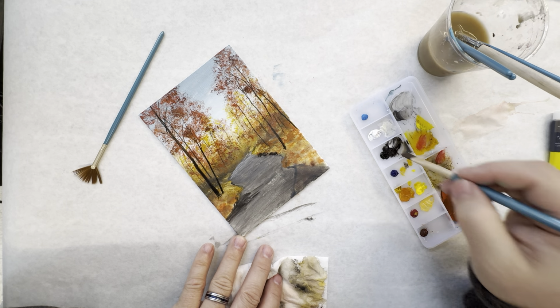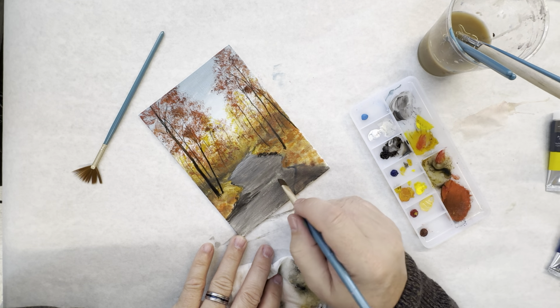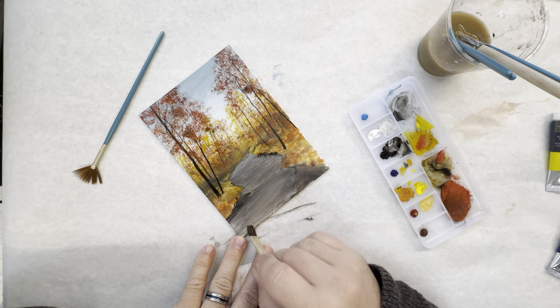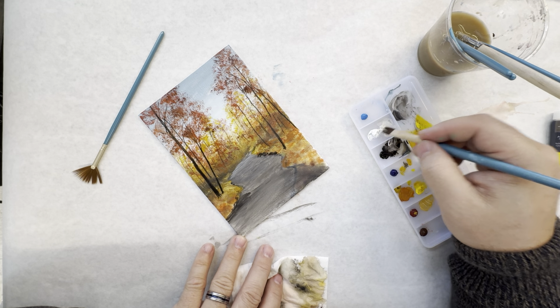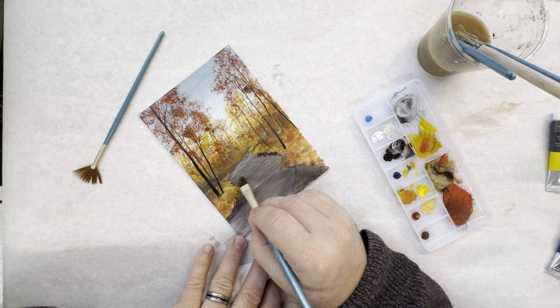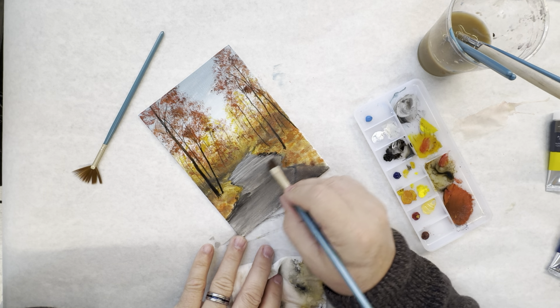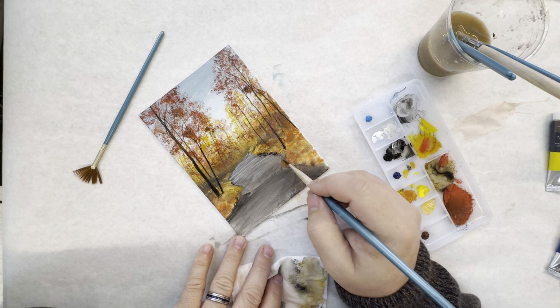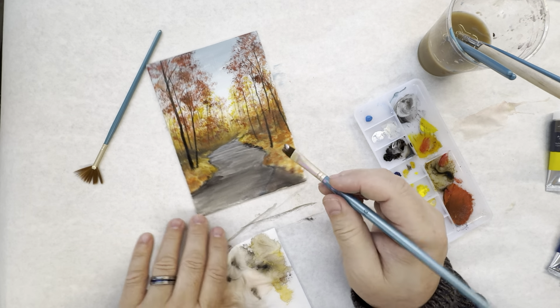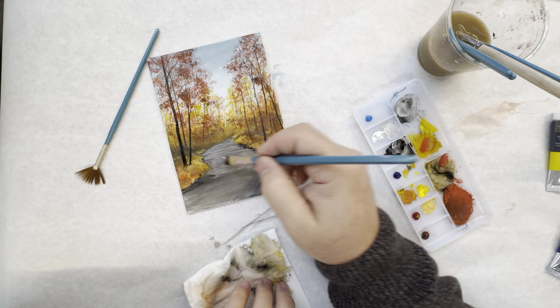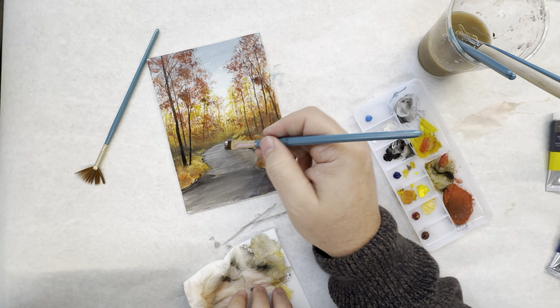Add a little bit more black. So I'm just playing with it to kind of see where I want to go with it, and where I'm gonna add some reflections in there. But right now I'm just kind of playing with that water, see where I want to go with it.